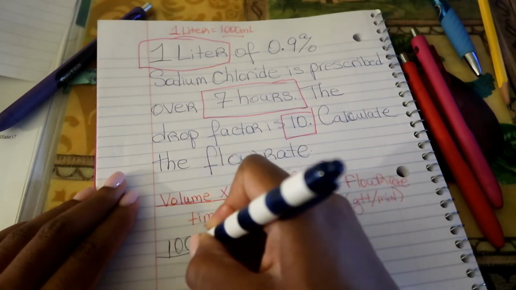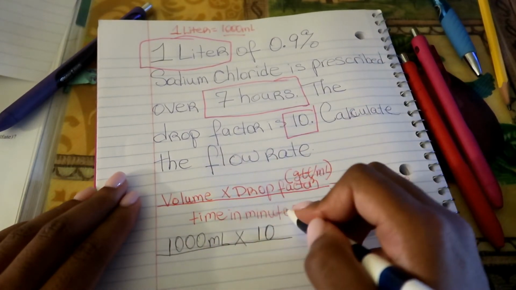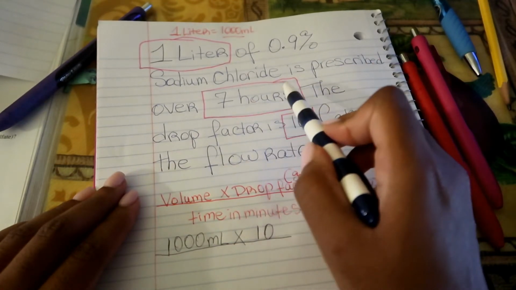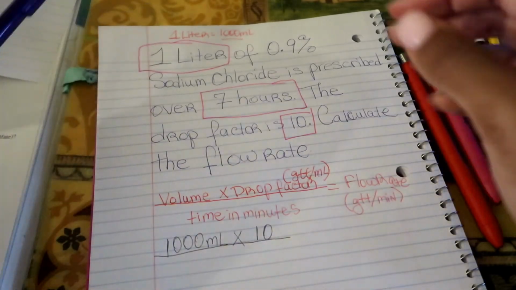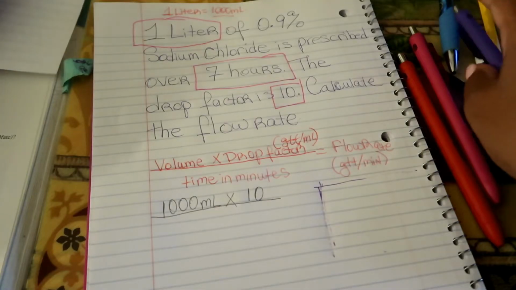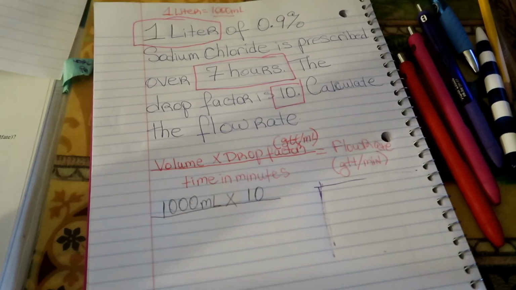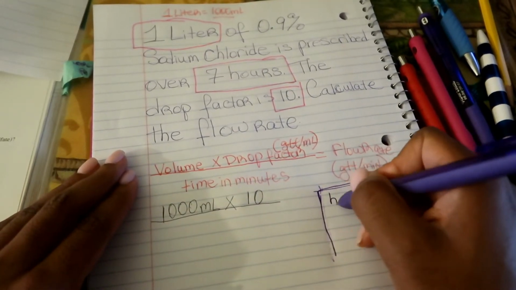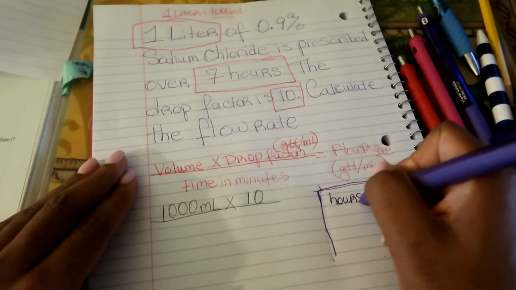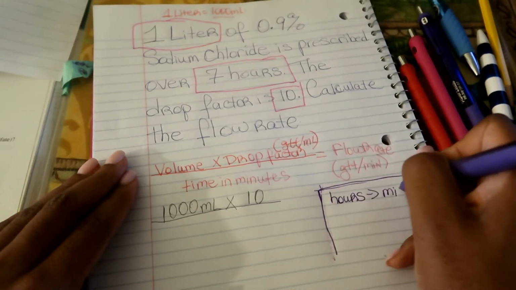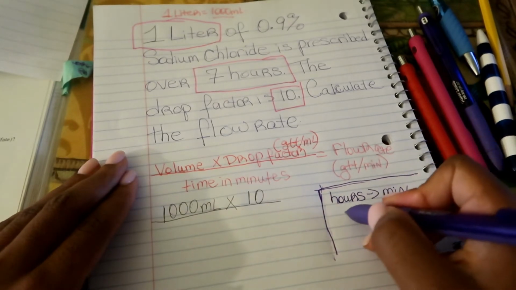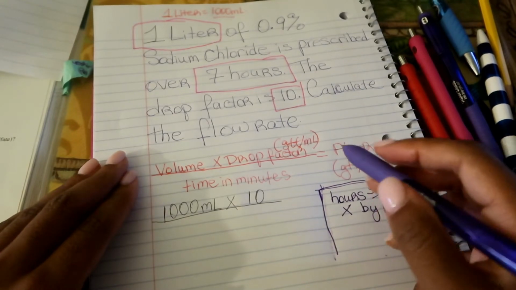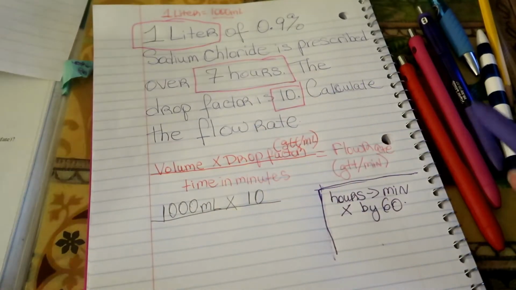And then we're going to do it over time in minutes. So 7 hours is not minutes. How do we convert hours to minutes? Just a quick formula. In order to convert hours to minutes, we multiply by 60. So in this case, we have 7 hours right here.